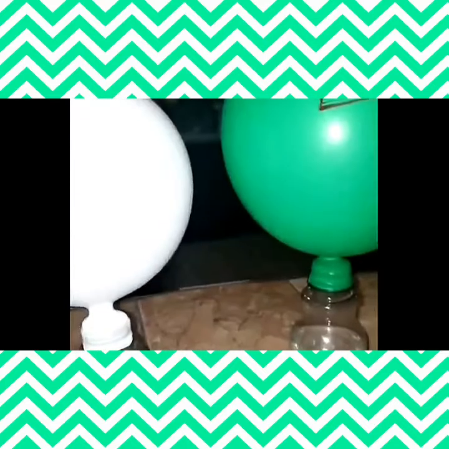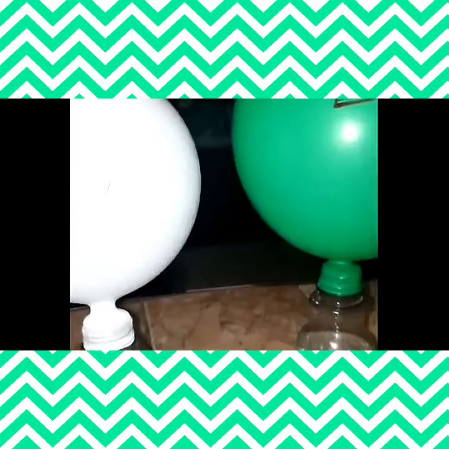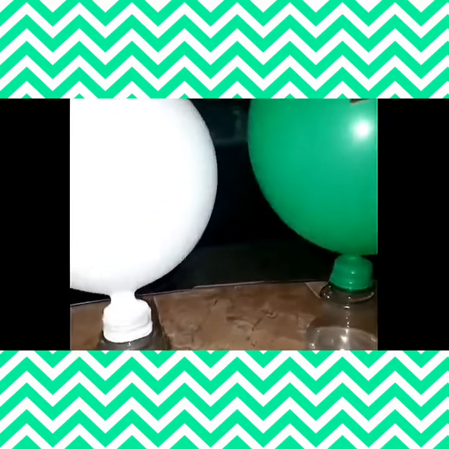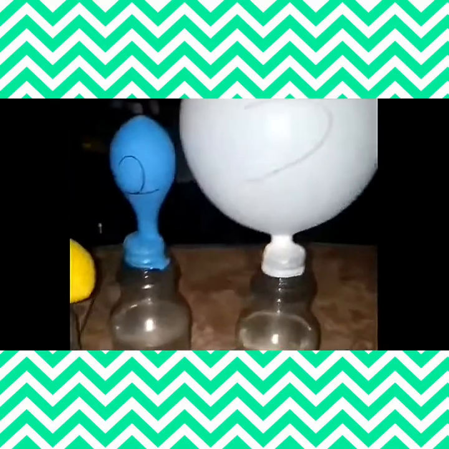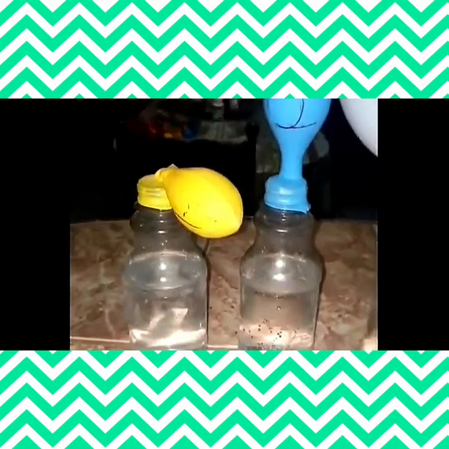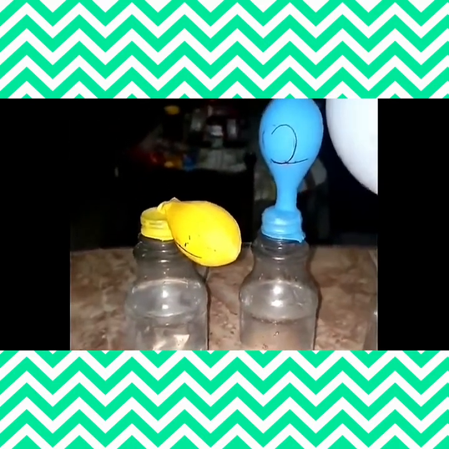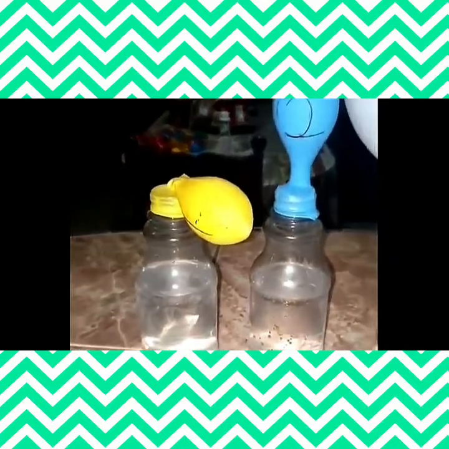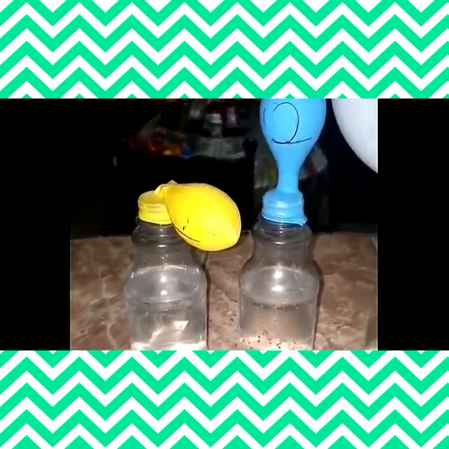In 3 and 4, the maximum carbon dioxide was produced, and in 1 and 2, the baking soda limited the carbon dioxide produced, and we left it for a while, so some of the carbon dioxide escaped.